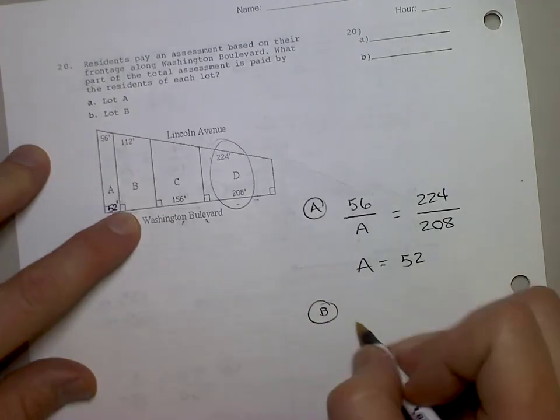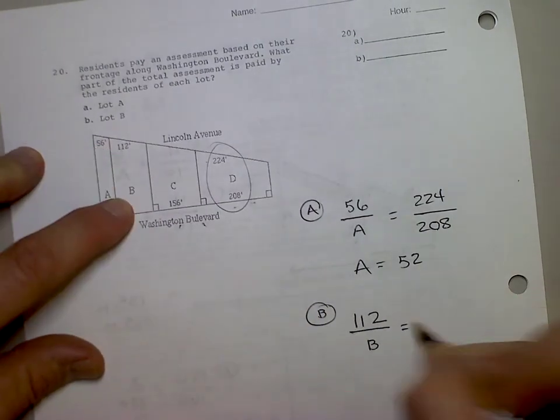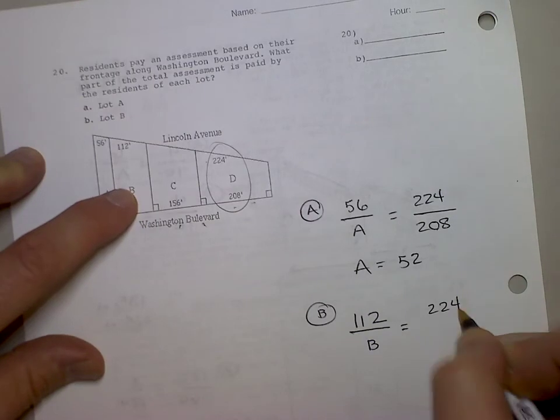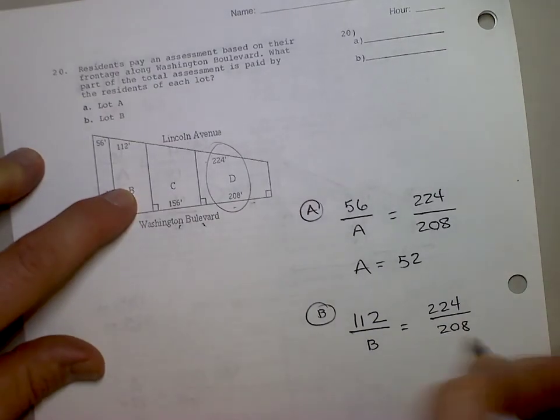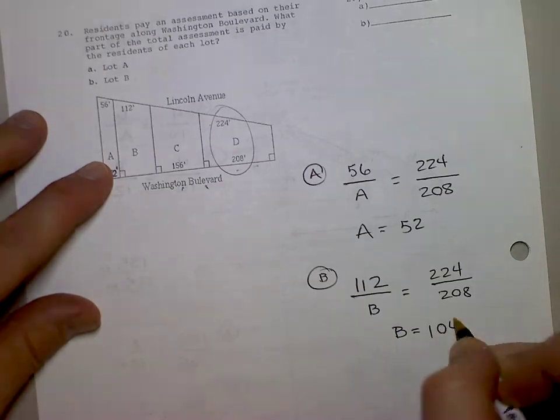Part B, I'm going to do this first. I've got 112 over B equals 224 over 208. We'll cross multiply and divide by 224. You find the frontage for B is 104.